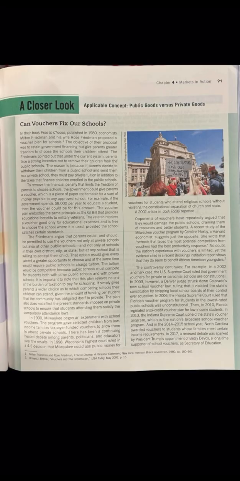The voucher plan embodies the same principle as the GI Bill that provides educational benefits to military veterans. The veteran receives a voucher good only for educational expenses and is free to choose the school where it is used, provided the school satisfies certain standards. The Friedmans argued that parents could and should be permitted to use the vouchers not only at private schools, but also at other public schools, and not only at schools in their own district, city, or state, but any school that is willing to accept their child.